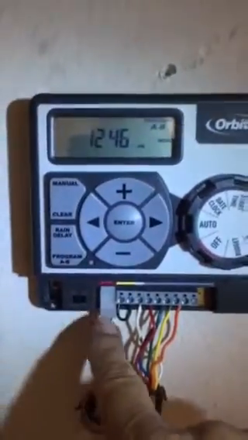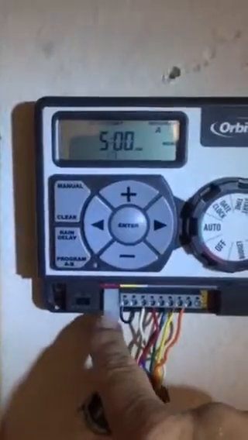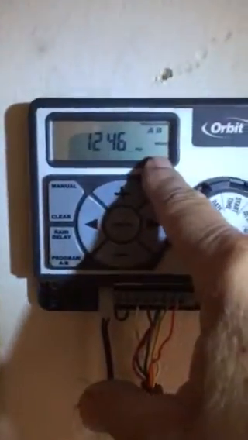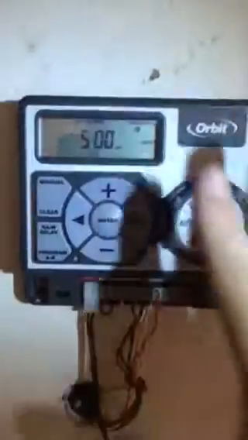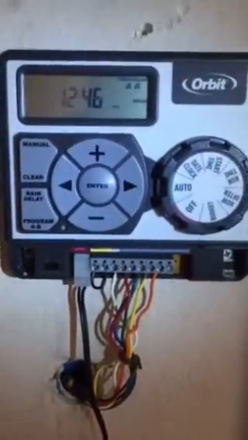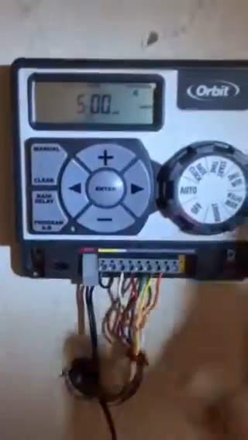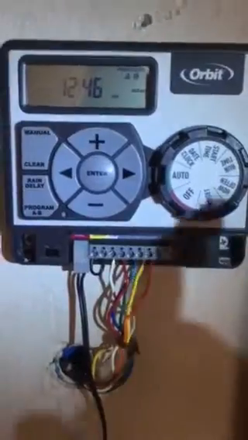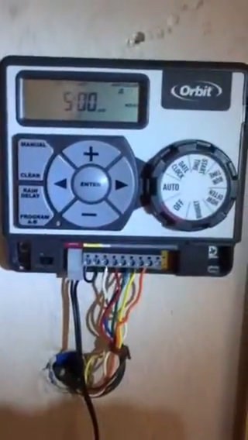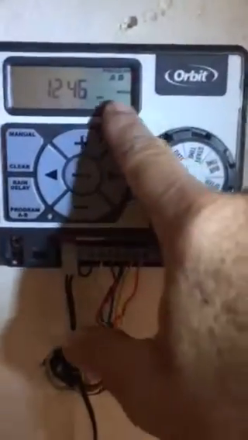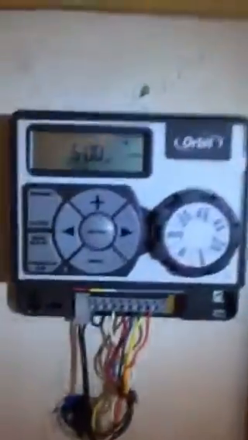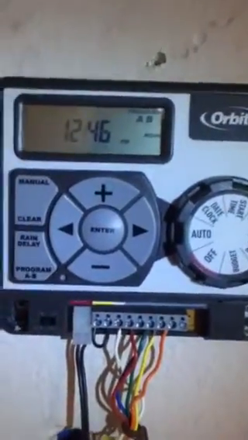Once I get my power cable here reattached, it's a little loose, this no AC should go away, and it should just be ready to go. Anytime you see the no AC, it will not run any of your stations outside. It's just running off of battery power. So you've got to have that go away so that it's running off of the transformer, this little guy down here. As long as it says no AC, you will not be able to run anything.